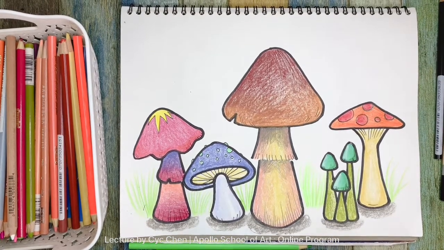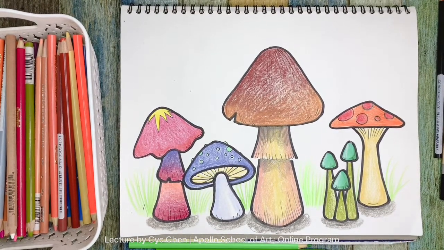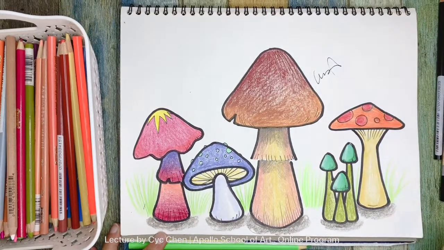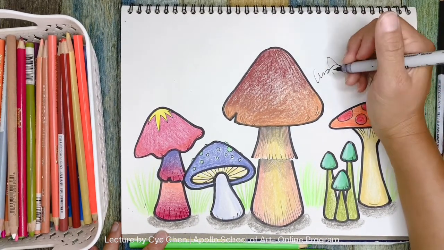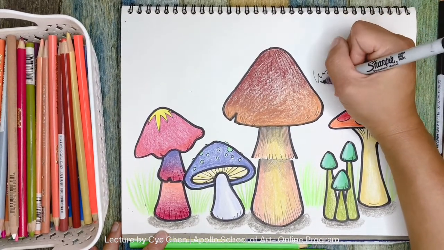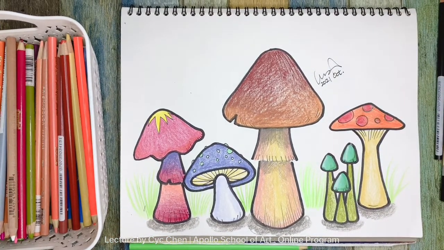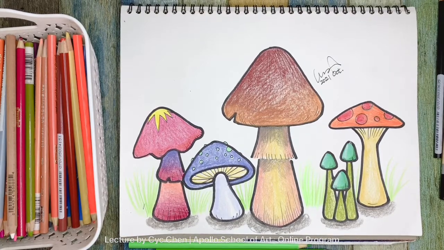Okay, then when you're done with the coloring and everything looks perfect and you love your drawing, then you can find a spot to sign the name like the artist. And under the name, don't forget to put the date on. Okay, now that's everything for today.